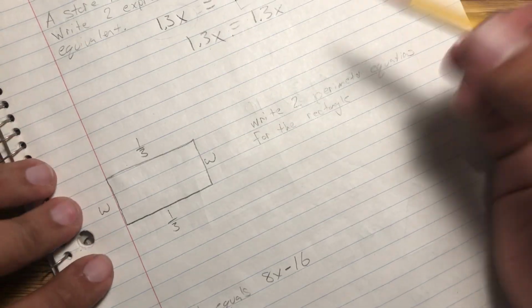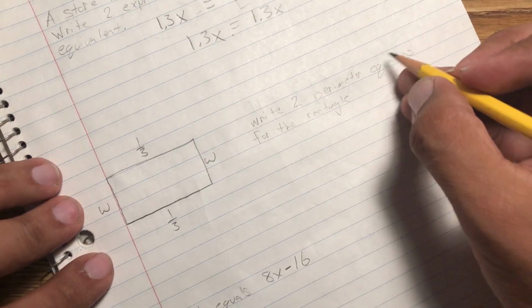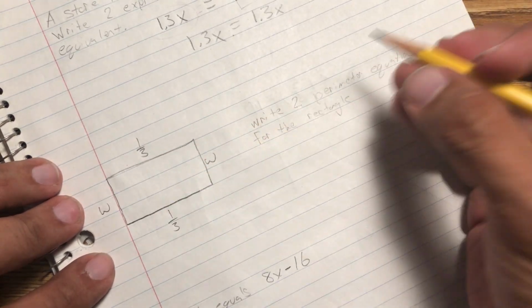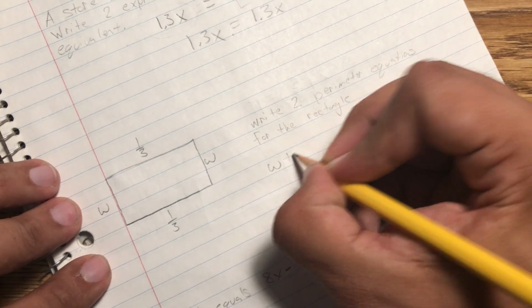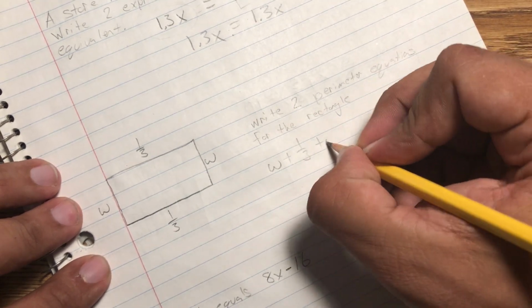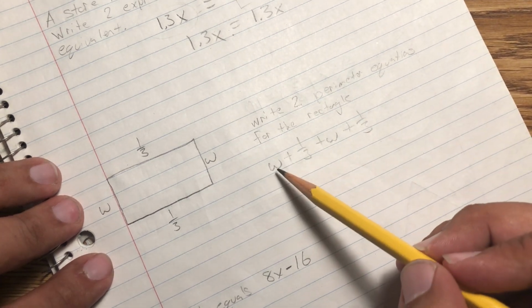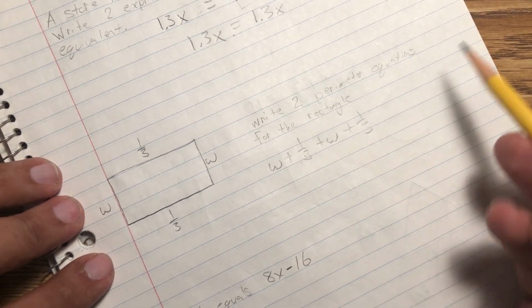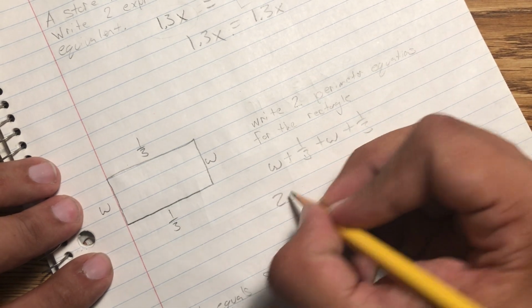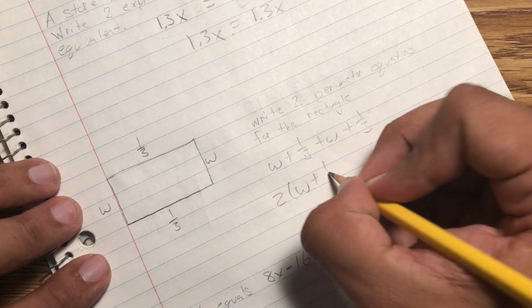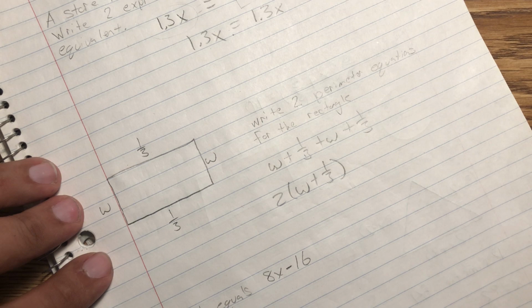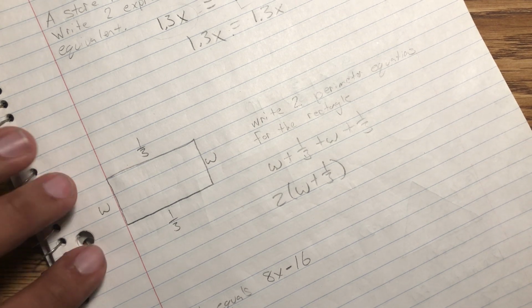Okay? Write 2 perimeter equations for the rectangle. Now here, you could write w plus 1/3 plus w plus 1/3. But if you notice, you're doing w plus 1/3 twice. So you could write it like this, 2 times w plus 1/3, and you'll have the same conclusion.